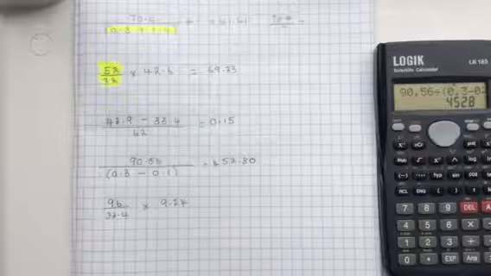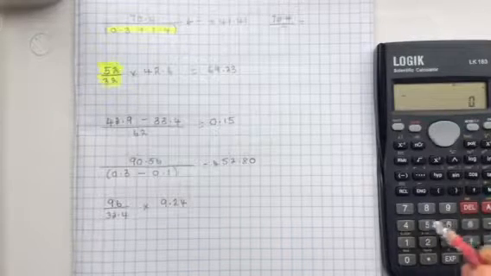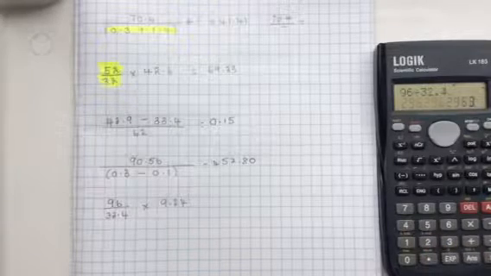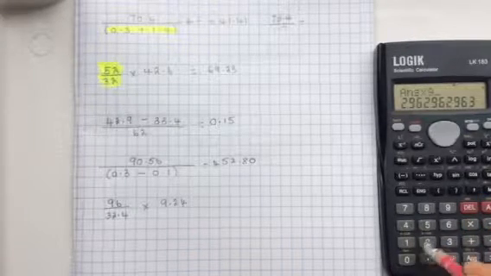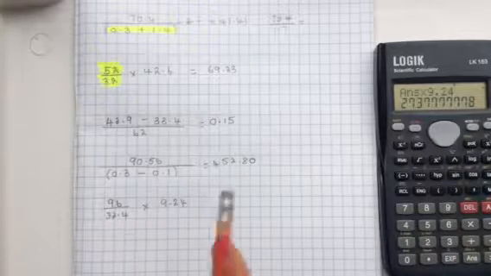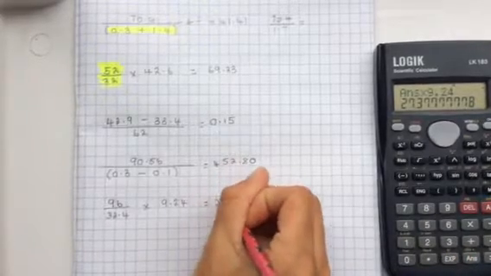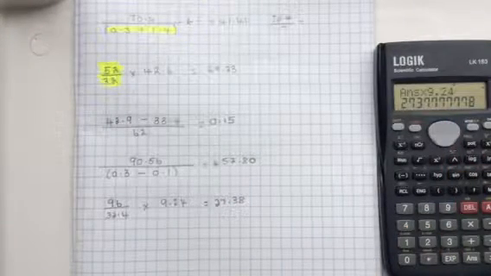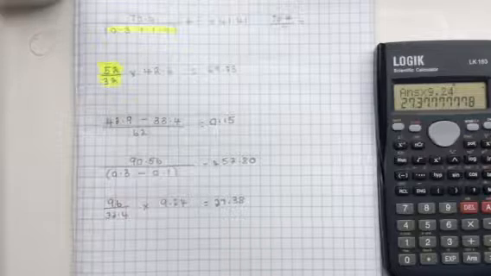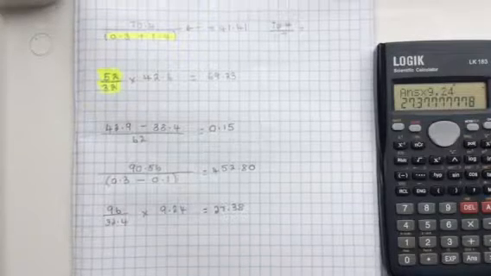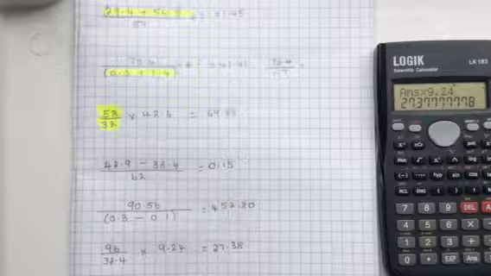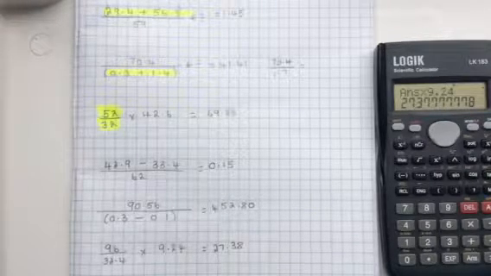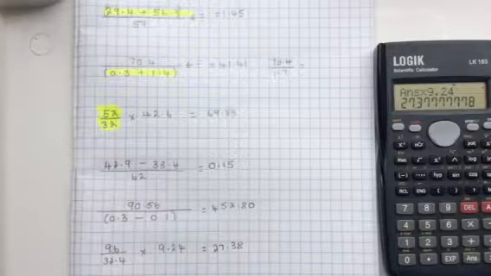And last one, we've got 96 divided by 32.4 equals multiplied by 9.24 equals 27.38. So the 7 is going to change that into an 8 this time. So be very careful with these questions. Make sure you type them in as they should be typed in. Otherwise, your calculator is going to use BODMAS instead. So make sure you tell the calculator what needs to be done first, depending on the layout of the question.